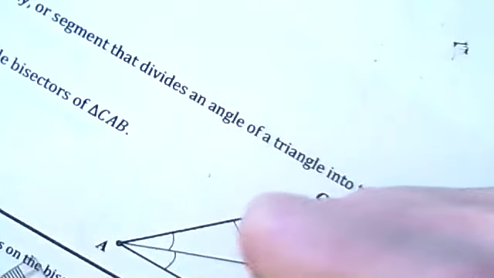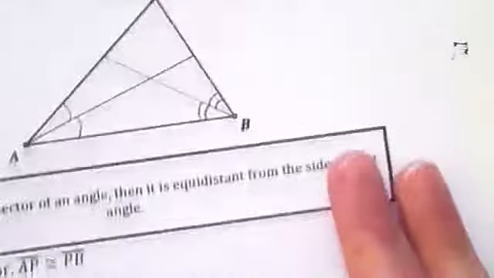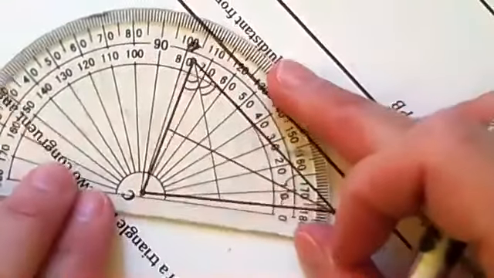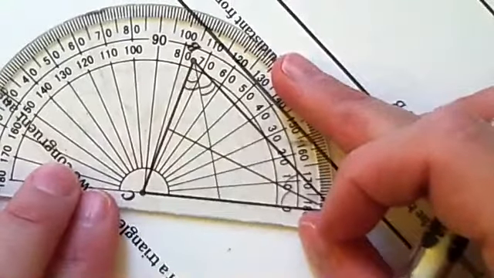And so I can mark this one congruent to this one. Okay, now to do C, I'm going to turn my paper. Oh, you can't see what I'm doing. Sorry.